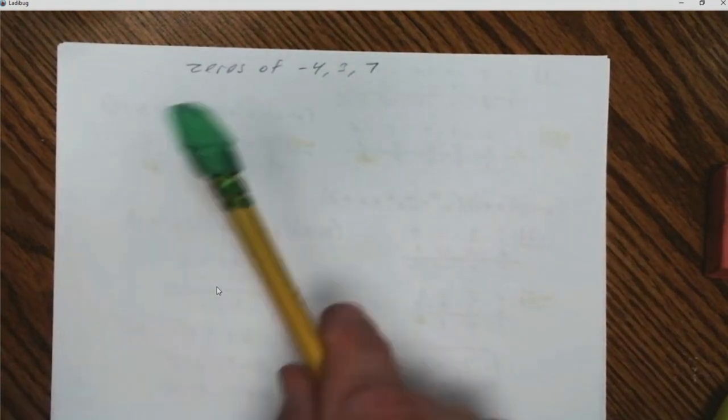All right, if I say, okay, I've got a function that has these zeros. What's the function? You're like, Mr. Brock, you've only given me the zeros. Yes. What's the function? Mr. Brock, I don't know the function that has those 3 zeros. Well, can you find the function? I'm not sure. You can.